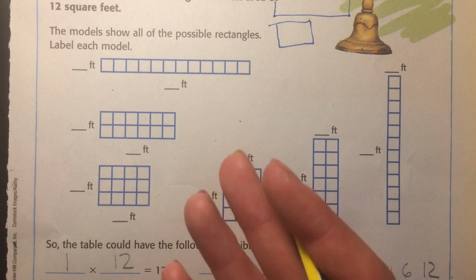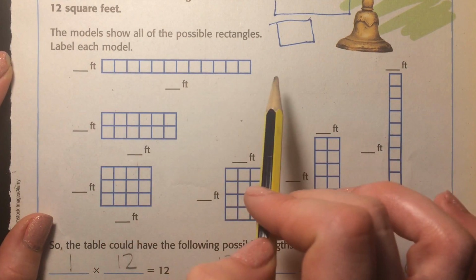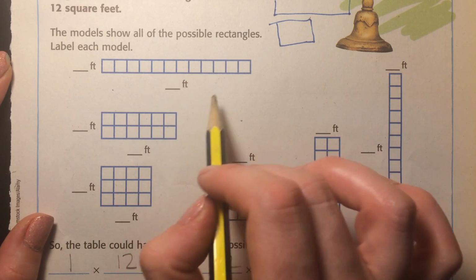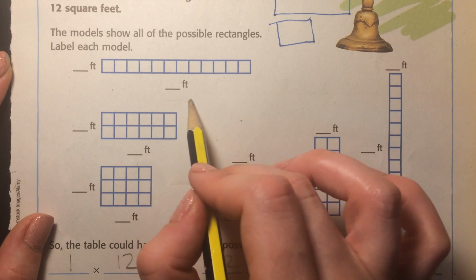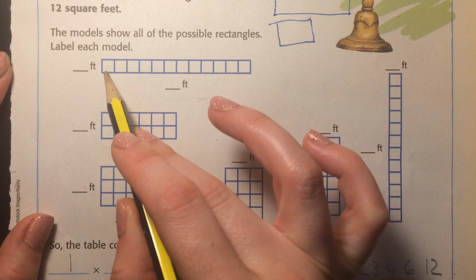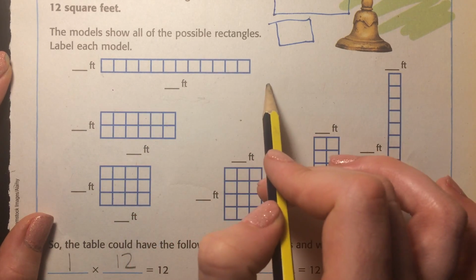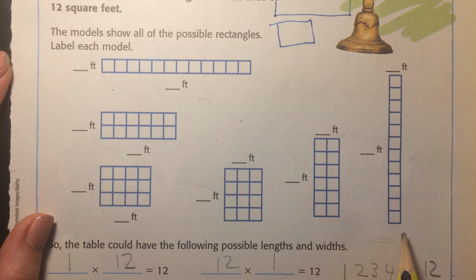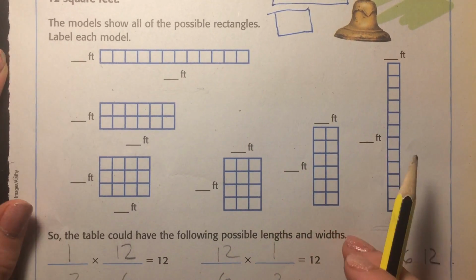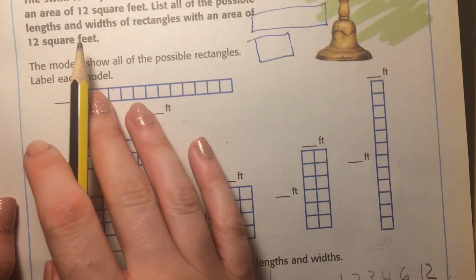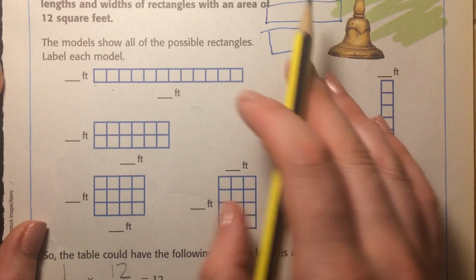But if you're thinking about layout, if this is the front, like if someone's walking by, they could see it with a very short width of 1 and the length very long. Or they could see a very short length, and then it goes very far back. Okay, so model all the possible lengths, label each model.